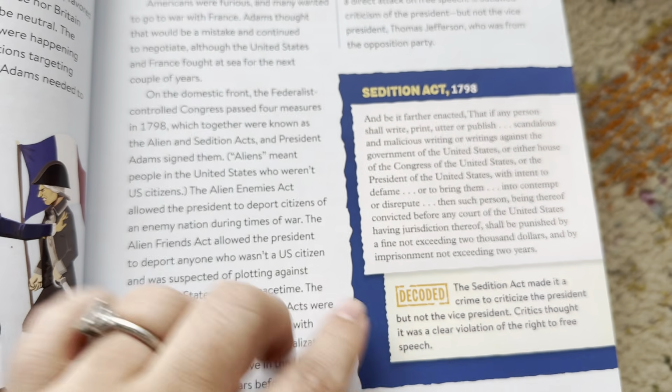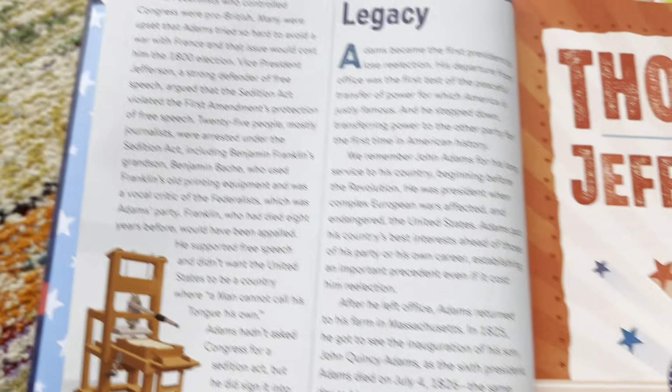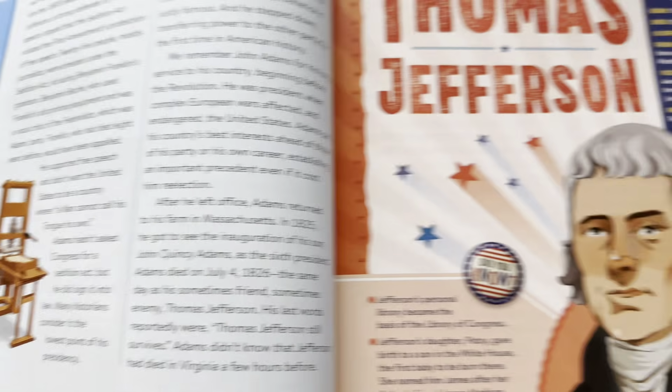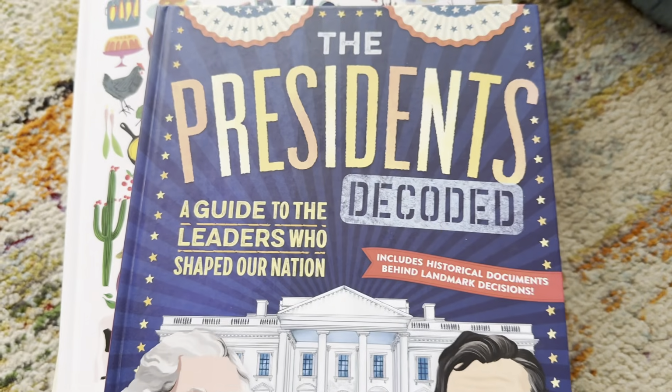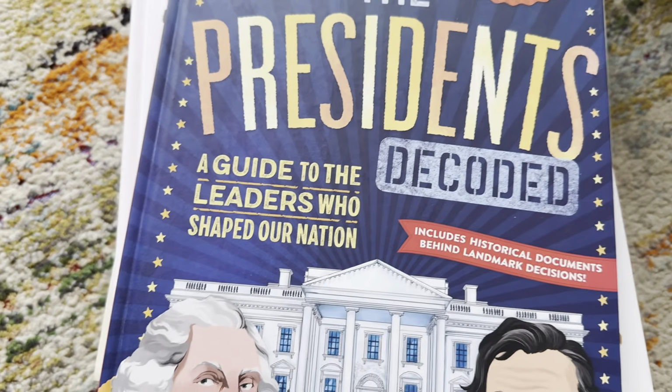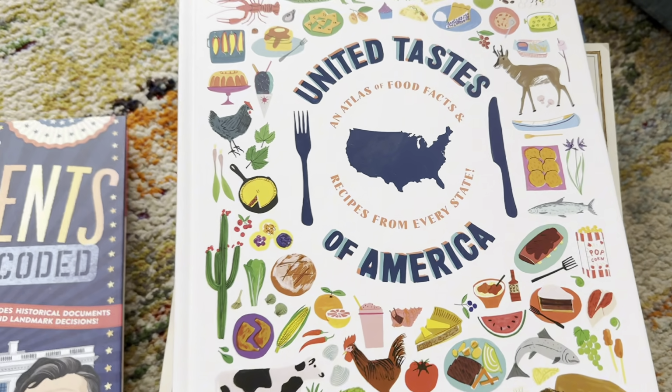And then they have it over here, and then decoded, and then the legacy that he leaves behind. And so they do that for all of them. So that's why I really like this one. So a guide to the leaders who shaped our nation.